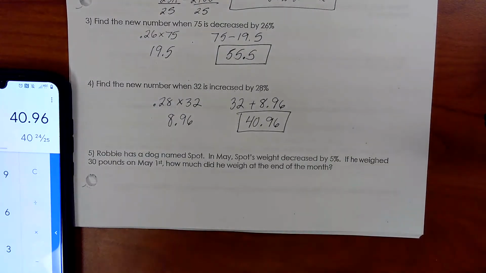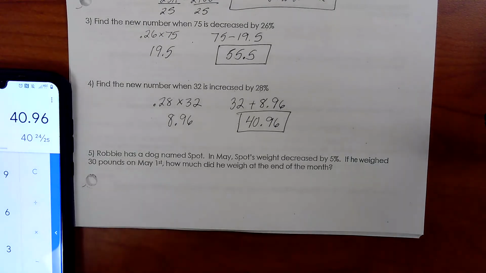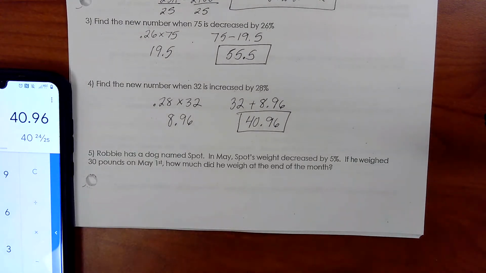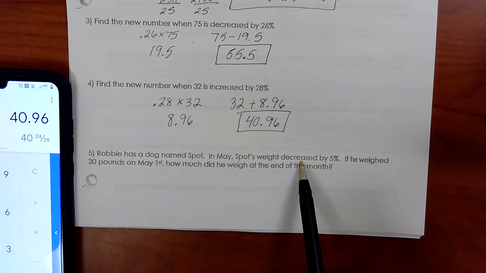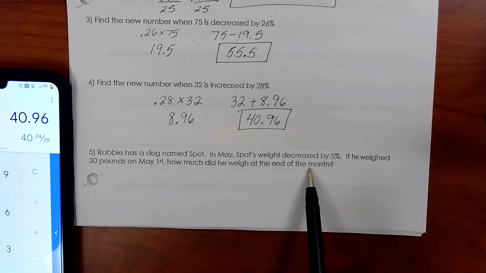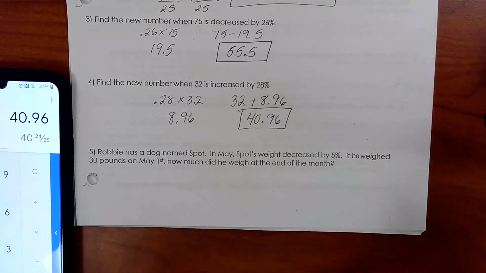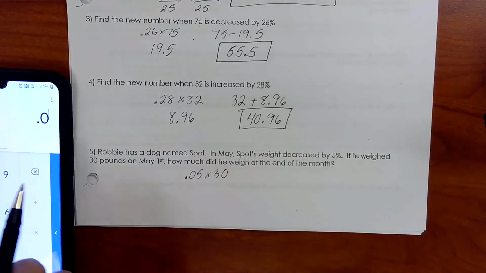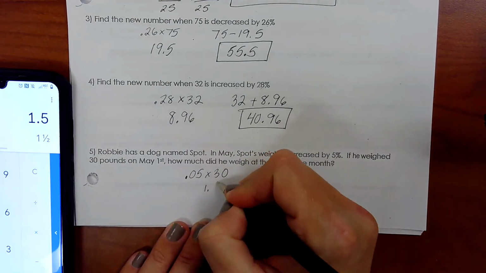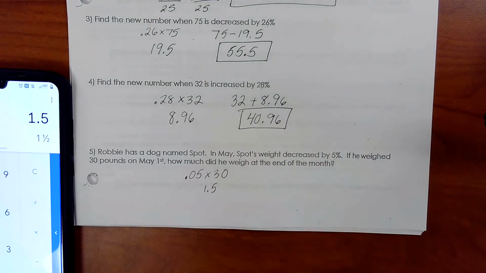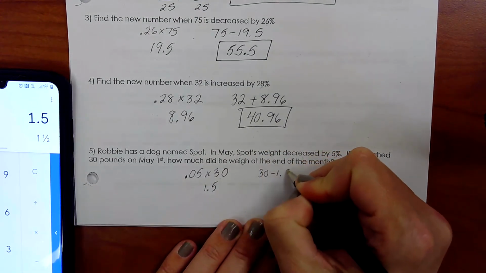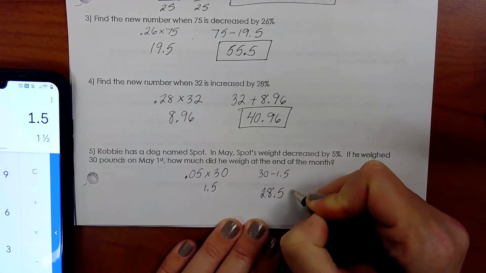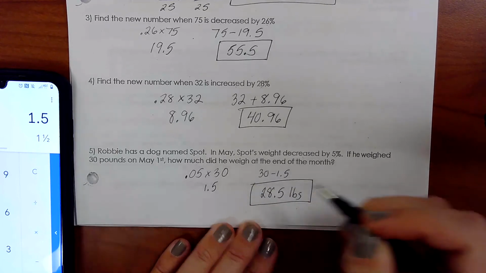Number 5, Robbie has a dog named Spot. In May, Spot's weight decreased by 5%. If he weighed 30 pounds on May 1st, how much did he weigh at the end of the month? So after the 5% decrease. So again, I'm thinking it's just like a discount. So 5%, that would be 0.05 of the 30 pounds. Just a pound and a half. So he lost a pound and a half. So what's 30 minus a pound and a half? 28 and a half lbs.